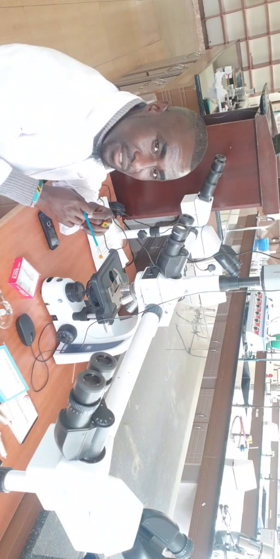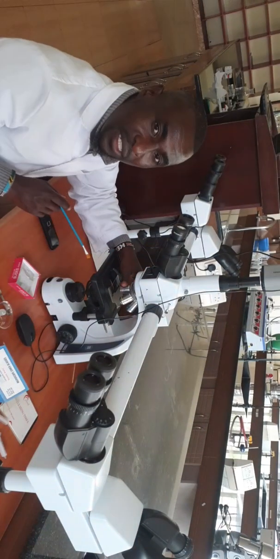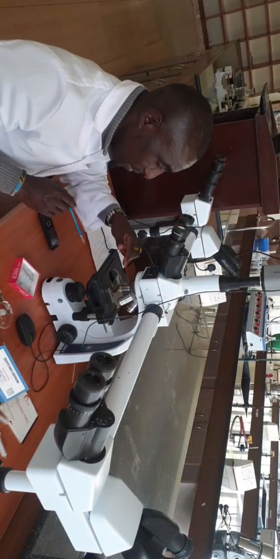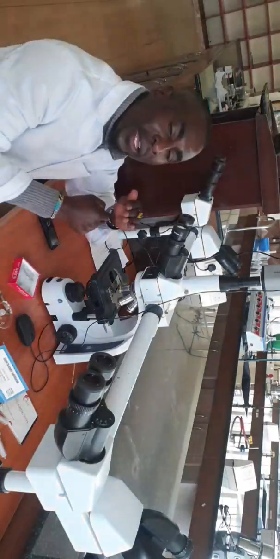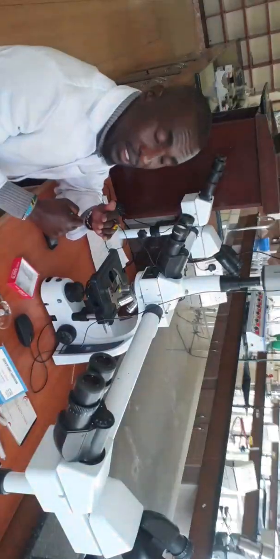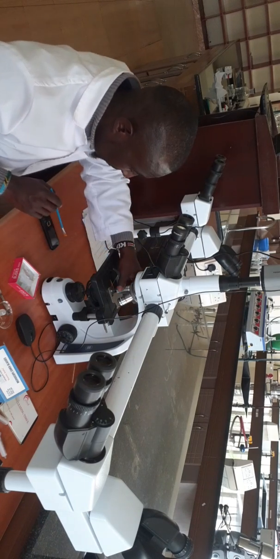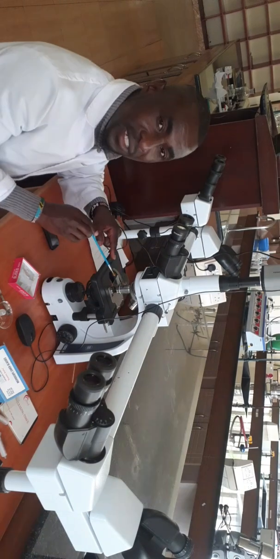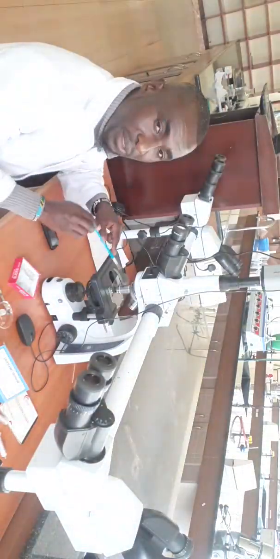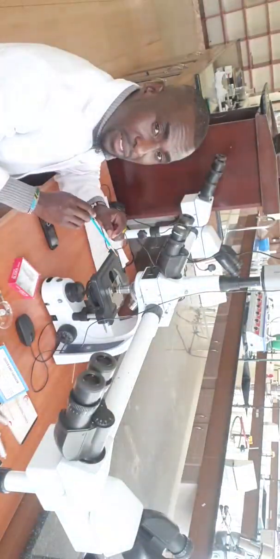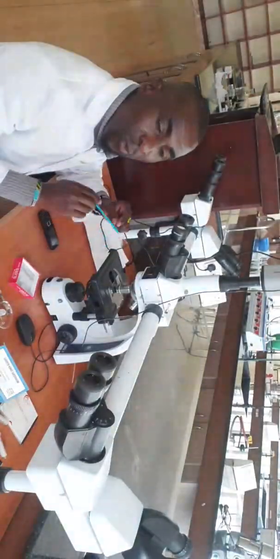So when I increase the power, the working distance reduces. You can see it reduces. That is the technique. The bigger the specimen, the smaller the working distance.